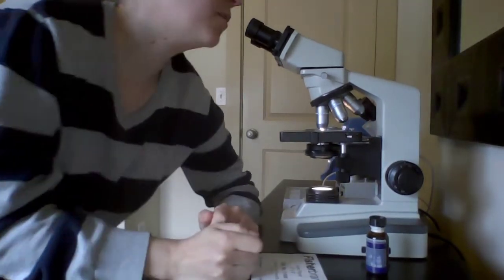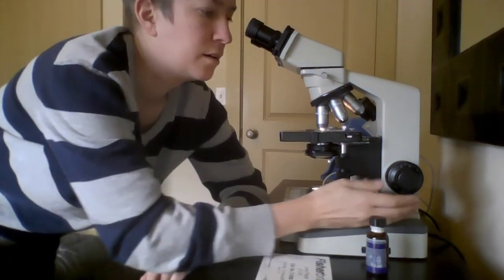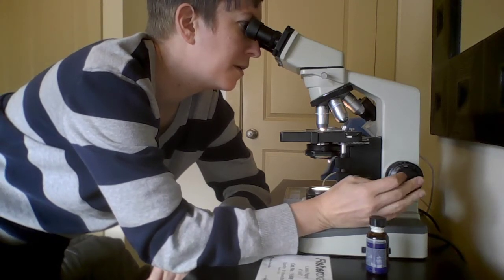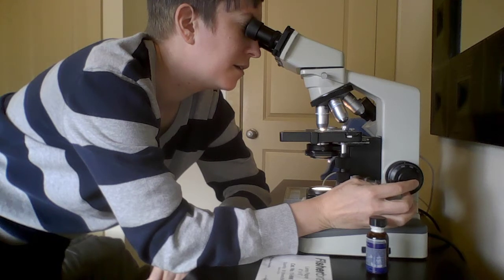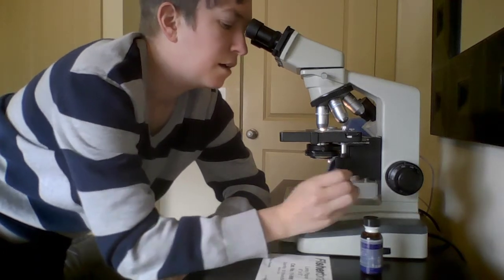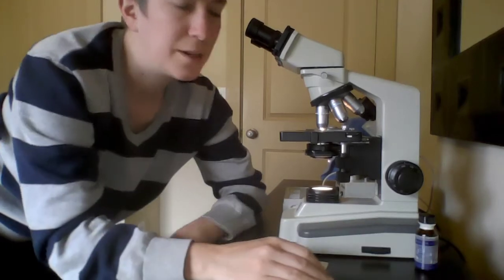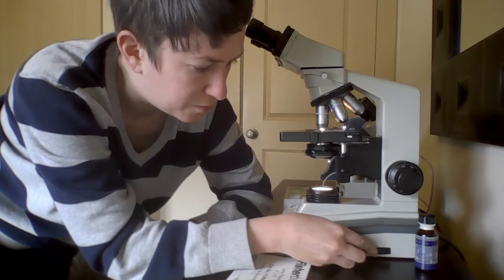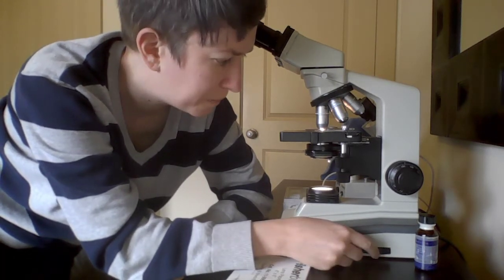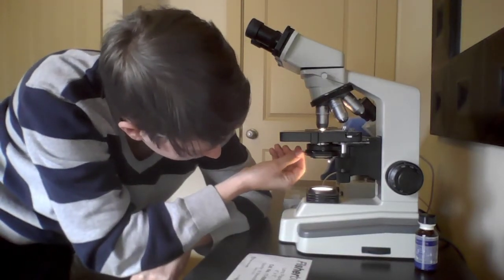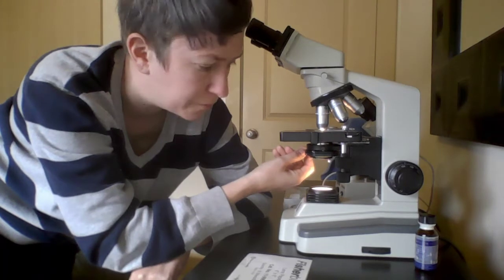So now as we're looking with the 100, we're going to use our fine focus again to get it clear and sharp. There we go. Usually I have to turn it very slowly on the 100 so that I don't lose my focus. Also, sometimes at the higher magnifications, it will look a little bit dark, and you want to use your dimmer switch to brighten the light a little bit. Also, there's a diaphragm here that you can use to increase the amount of light that's going through.